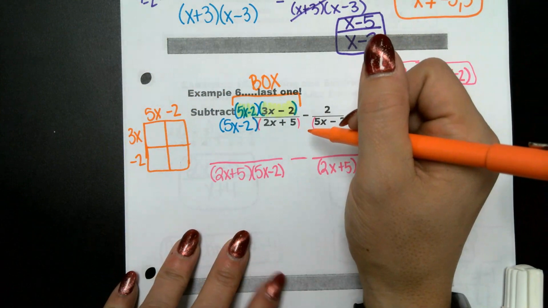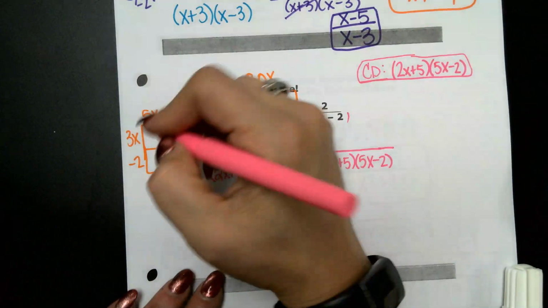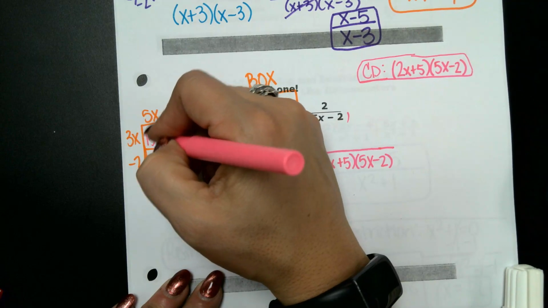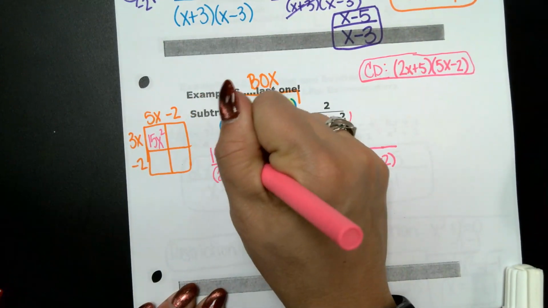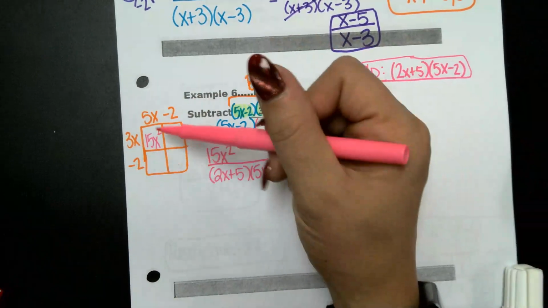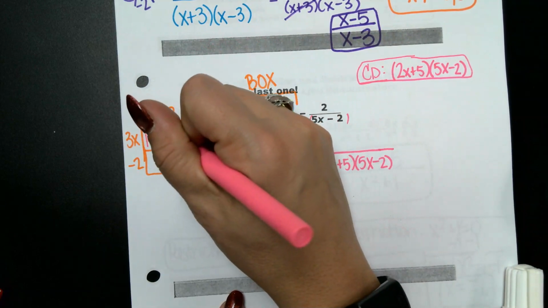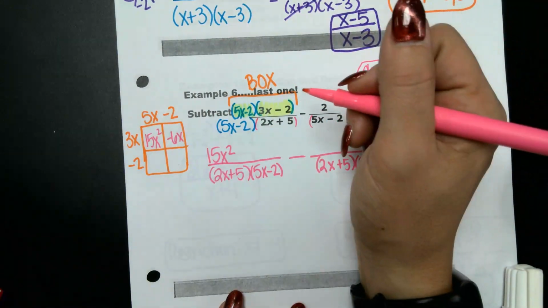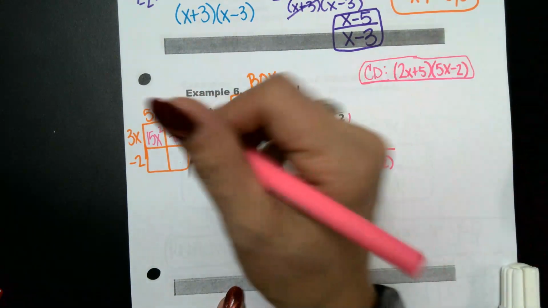Okay, what's 5x times 3x? 15 what? X squared. It's okay. 15x squared. Okay, now what is 3x times negative 2? Negative 6x. And then negative 2 times 5x?